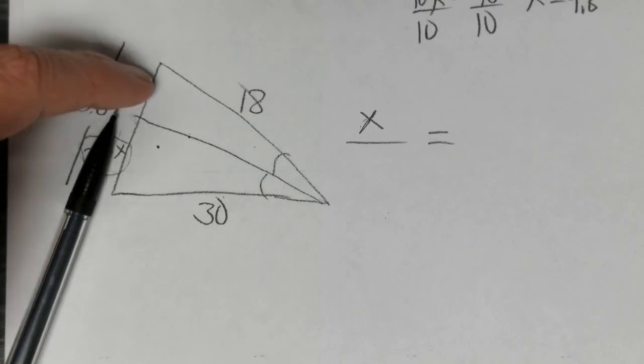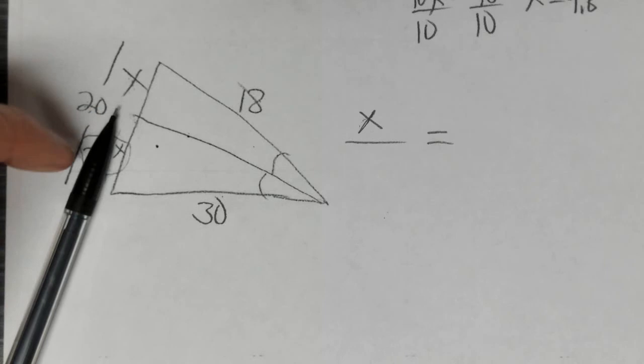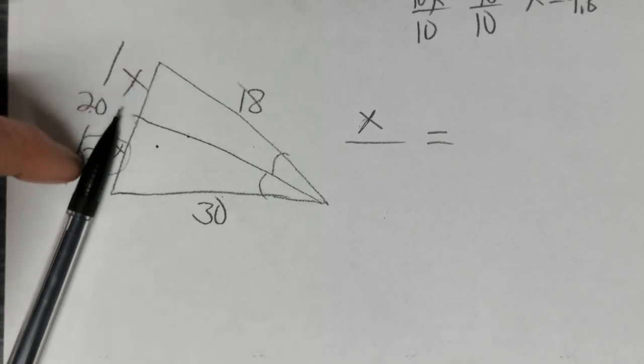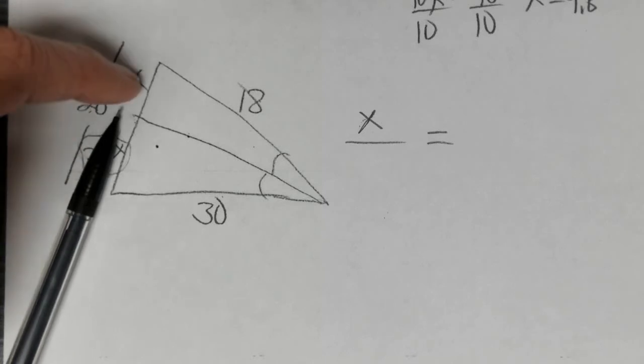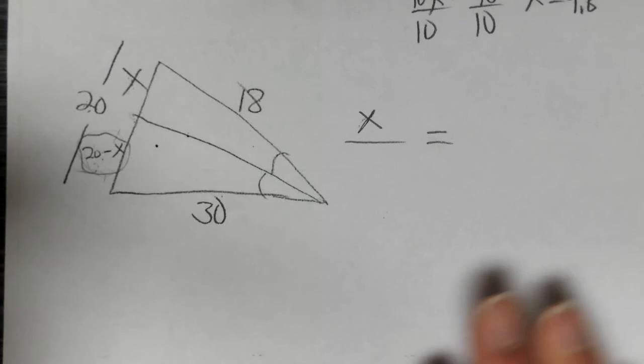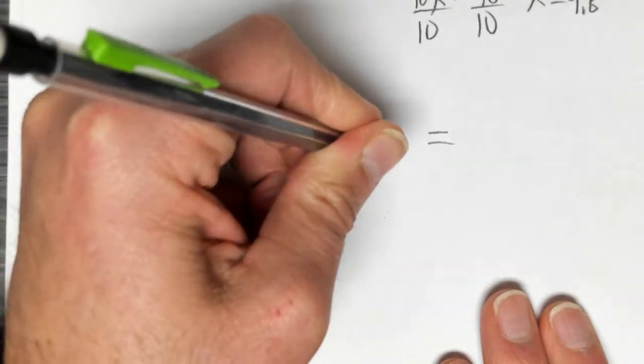Okay? So here's the deal. If this is 8, the other piece is 20 minus 8. If this is 5, the other piece is 20 minus 5. If this is 13, the other piece is 20 minus 13. So if this is x, then the other piece is 20 minus x. So that's what I'm going to put as the bottom part of my fraction, 20 minus x.